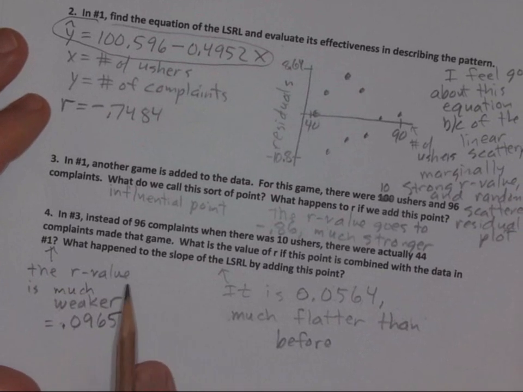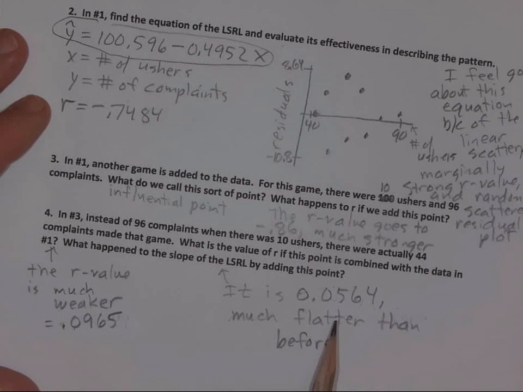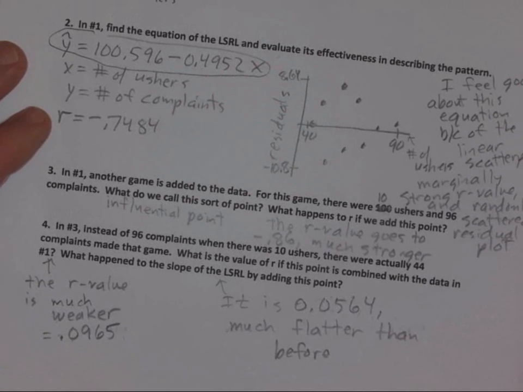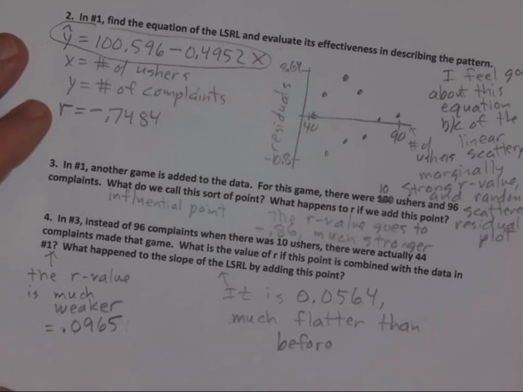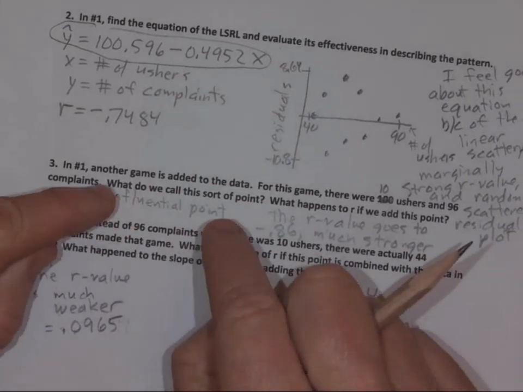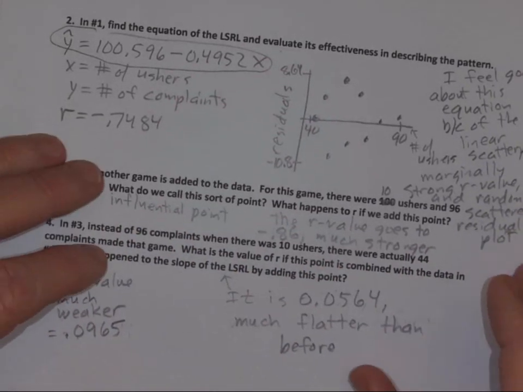So ask the question, what happens to the slope if you were to add that point? Well, it changes greatly. Now it's much flatter. It's actually even positive now. So anyway, that is that. I just wanted to do that to show you the influence of an influential point that differs a lot in the x direction.